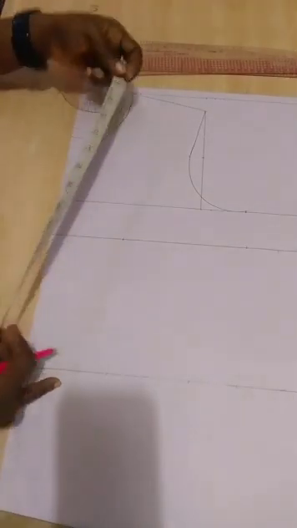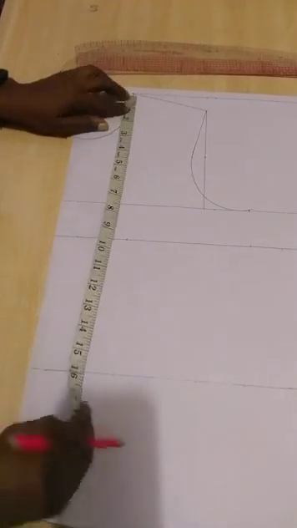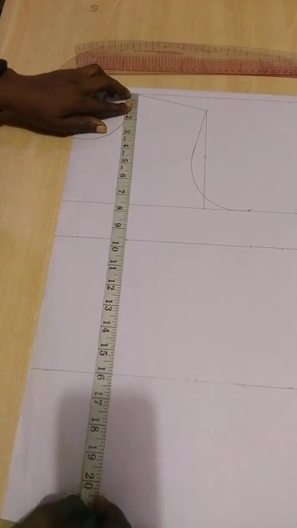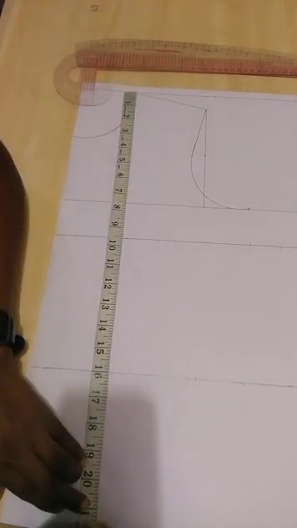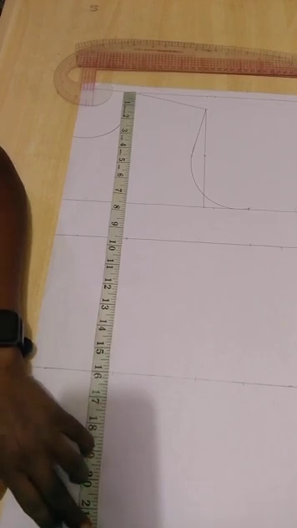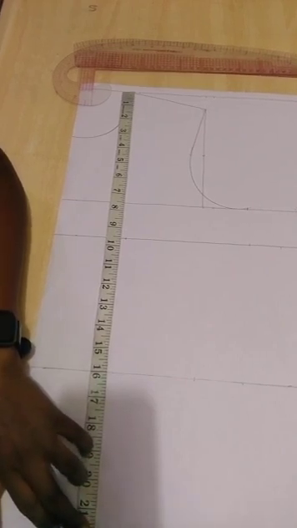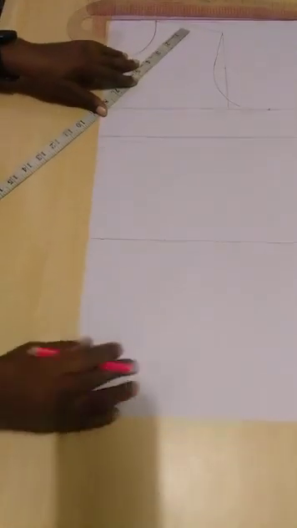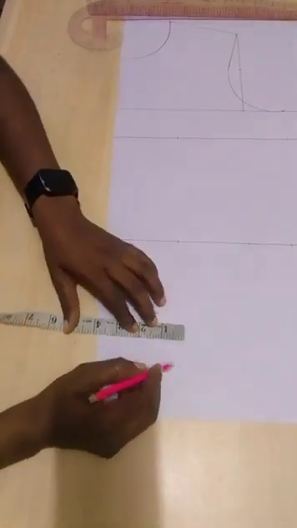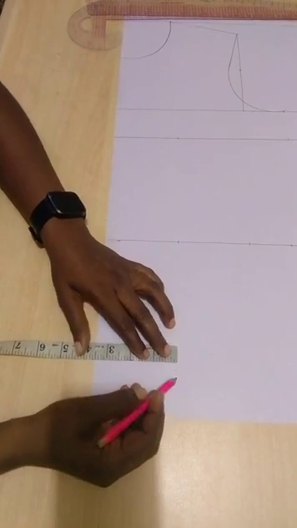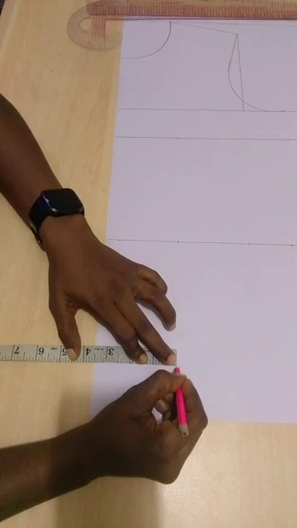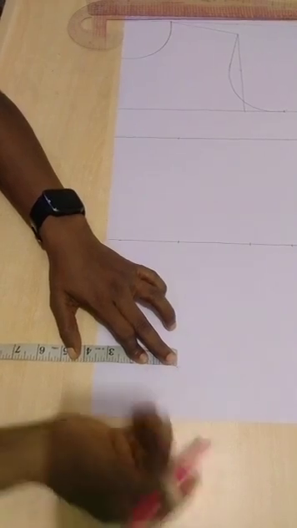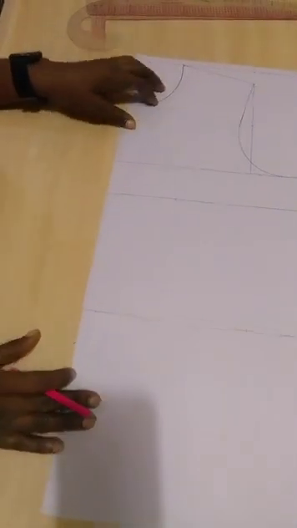Then from our startup line, you measure 22 inches. We are trying to get our dart. 22 inches from the startup line is a standard to get our dart in our basic top. So I'm going to now take 3.5 at the 22 inches that we measured from the startup.